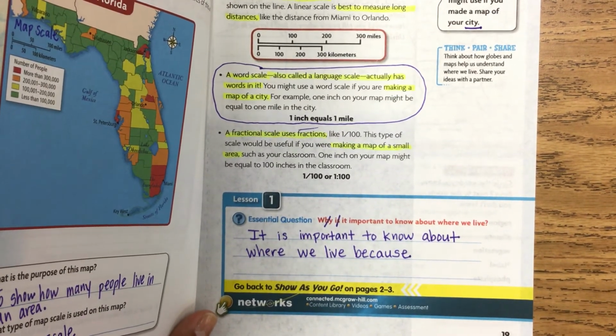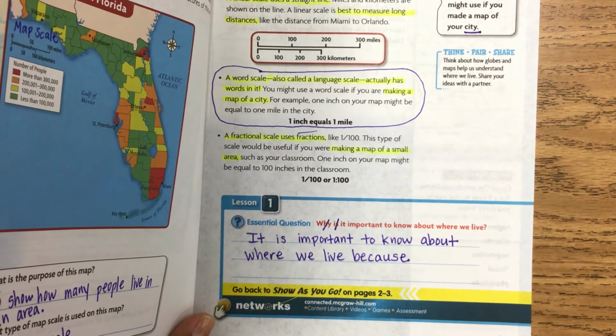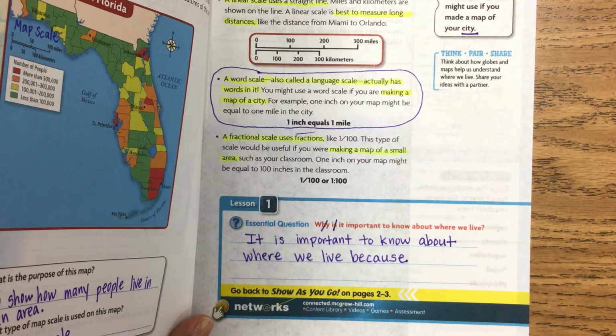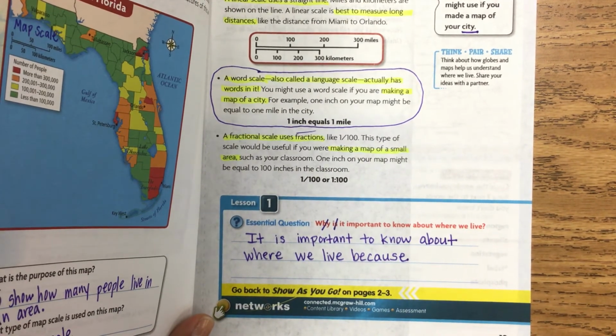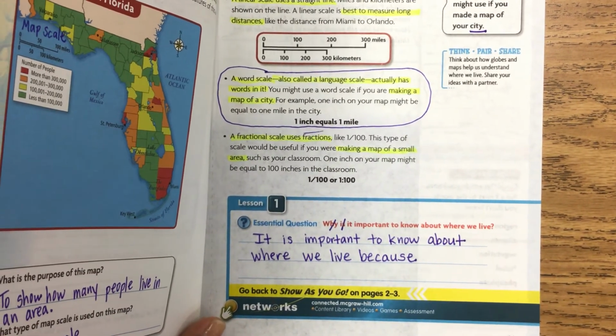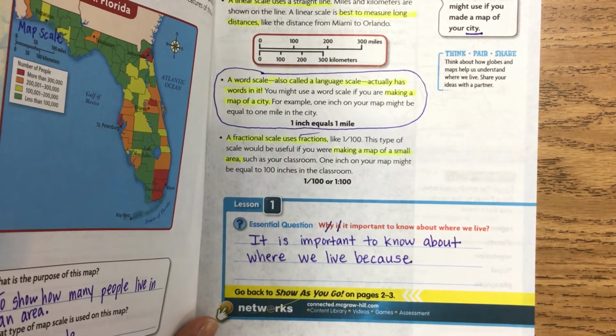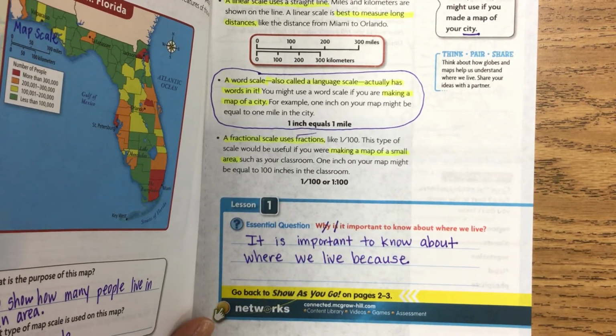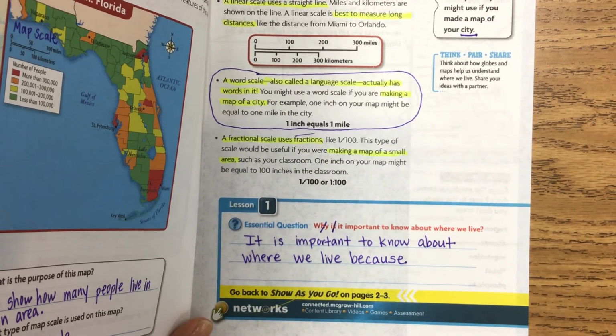Knowing that I live in the United States of America as my country, I can take a look at what countries might border the United States of America. And then lastly, when I know that I live in North America as my continent, I can also have a better understanding of where I am located on the globe and what other continents surround me.